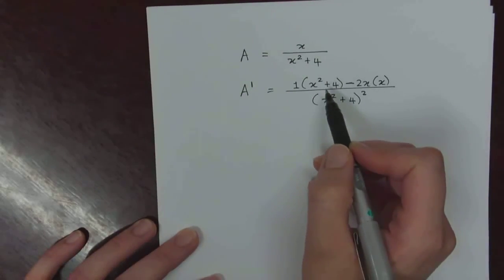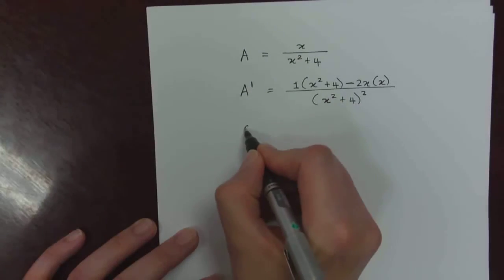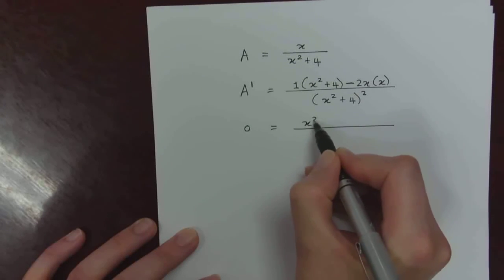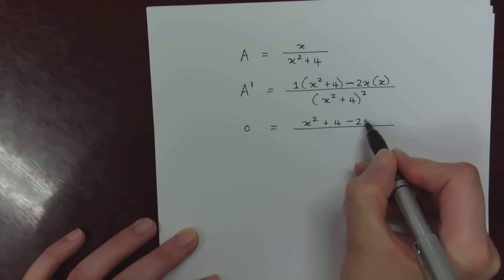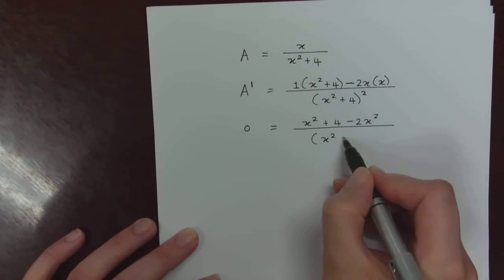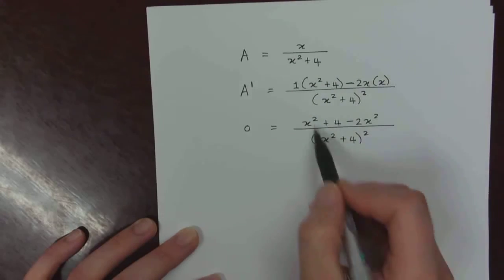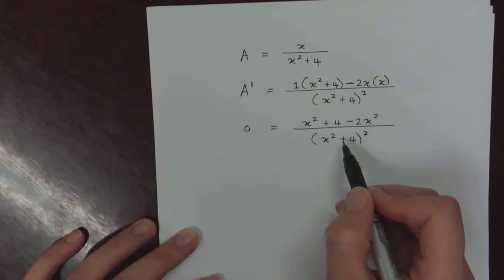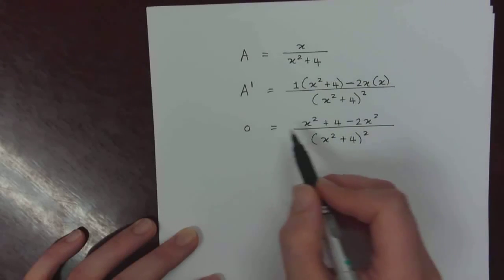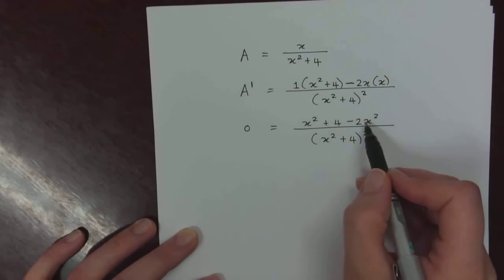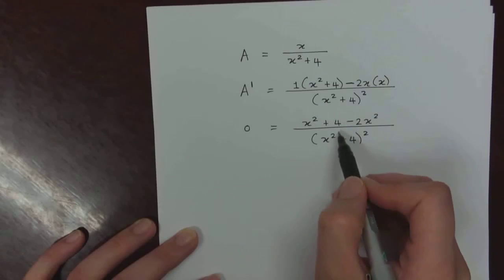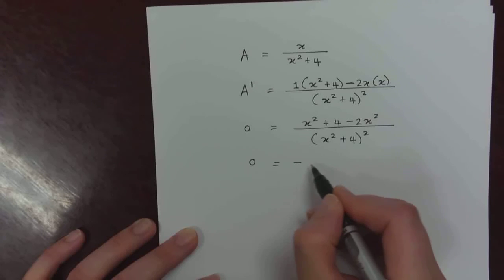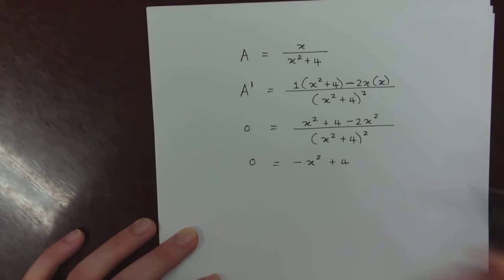But remember, in order to optimize, I must set my derivative equal to 0. I'm just going to simplify this, which is x squared plus 4 minus 2x squared. Now we have discussed this before in class: if I solve a fraction equal to 0, I can actually throw away the denominator, because it will not result in a 0 answer. If a fraction is equal to 0, it's only the numerator equal to 0 that will give me that result. So x squared minus 2x squared is minus x squared plus 4, and that must be equal to 0.